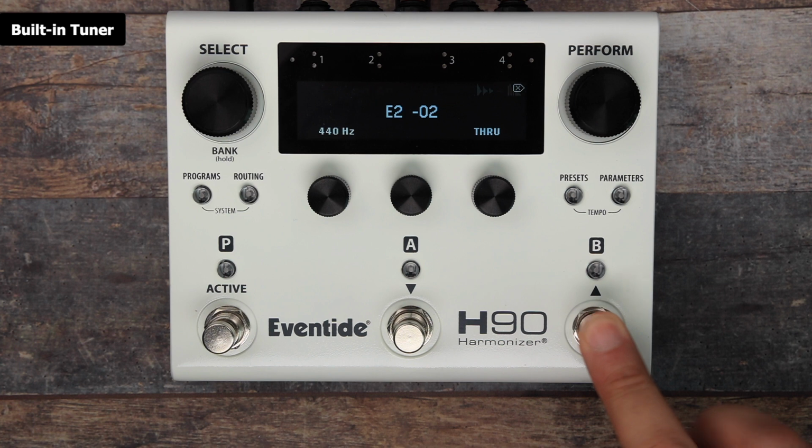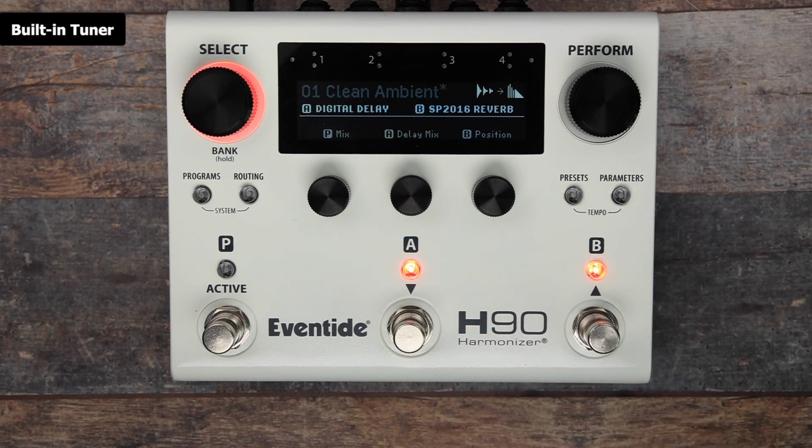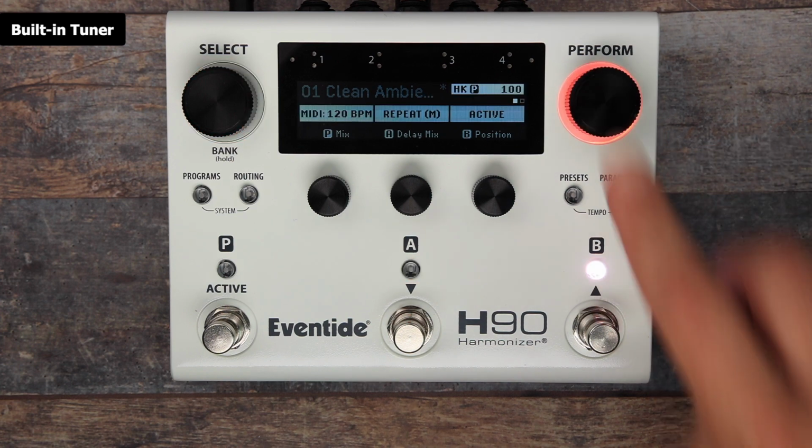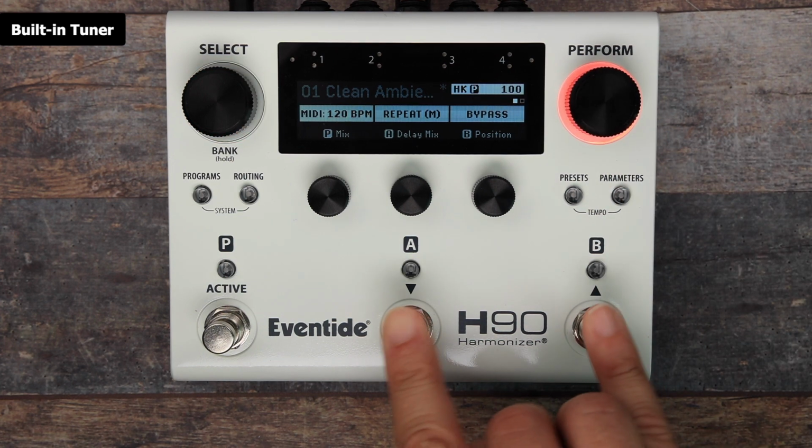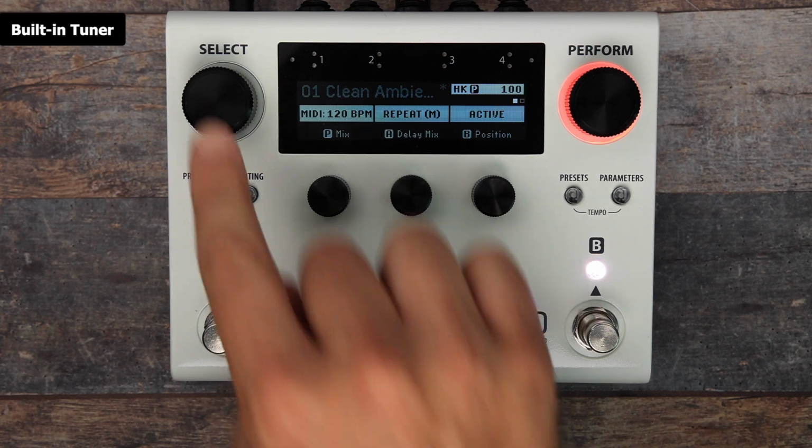Press any foot switch to exit tuner mode. It's important to note that we can enter the tuner from any mode except perform mode, since the foot switches are used for performance parameters.